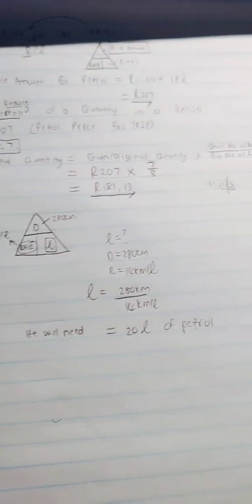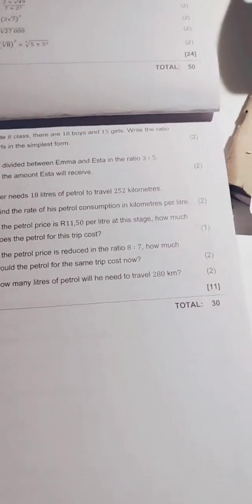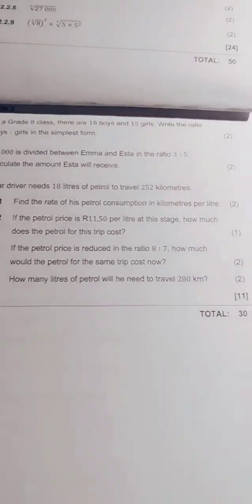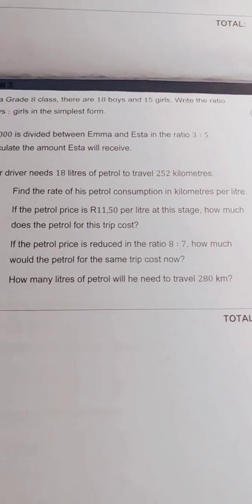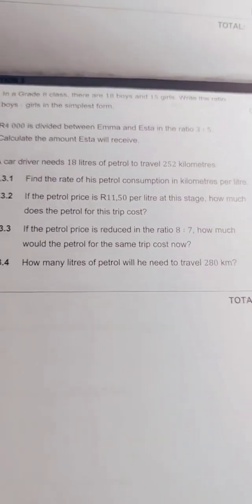This is for the grade 8s and 9s, guys. We've been doing a lot of grade 10 and stuff, but now we need to give these boys and girls some attention as well. Okay, that was nice. Ratio and rate. Let's look for some other types of questions here. Let's see.